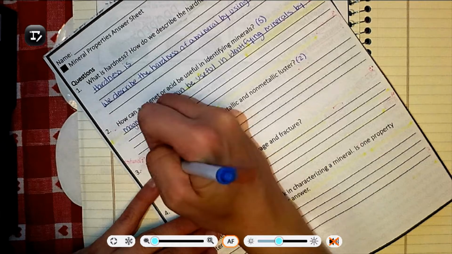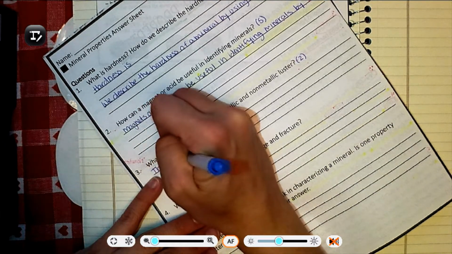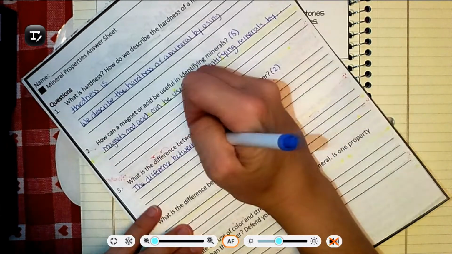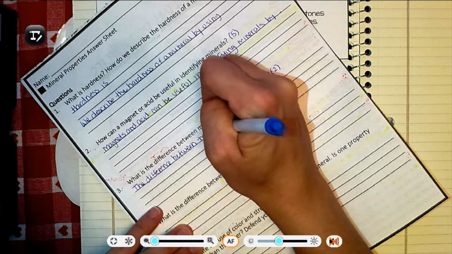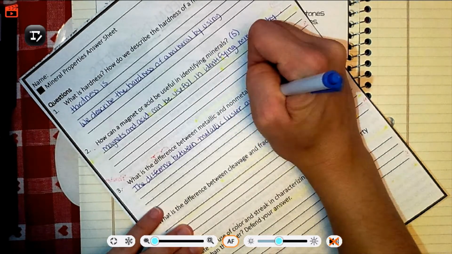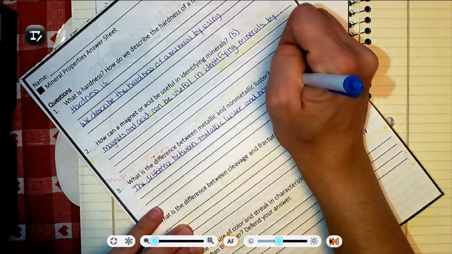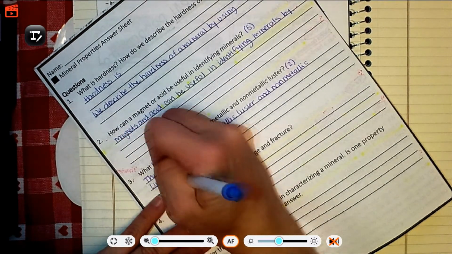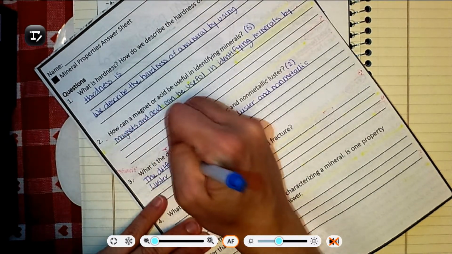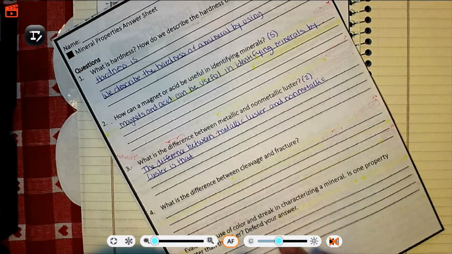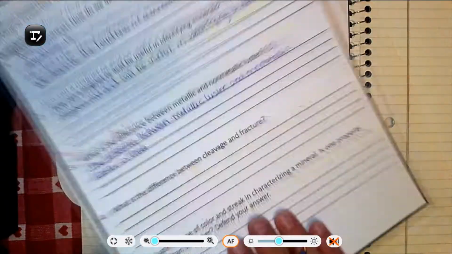The difference between metallic luster and non-metallic luster is that... finish that sentence. What is the difference between cleavage and fracture? That's from paragraph 3.